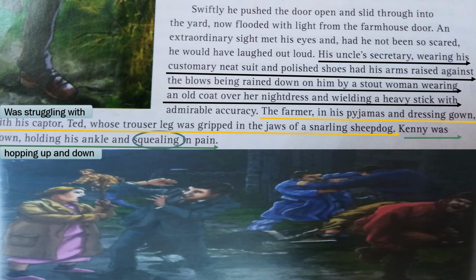هلأ شو المشهد اللي شافه؟ خلينا نشوف one by one. The first scene it will be about his uncle's secretary. Okay, هلأ his uncle's secretary wearing his customary neat suit. Okay, إذا هو كان لابس البدلة تبعته and polished shoes, had his arms raised against the blows being rained down on him by a stout woman wearing an old coat over her nightdress. Okay, nightdress. Sorry. إذا أول scene كان between his uncle's secretary and the farmer's wife.